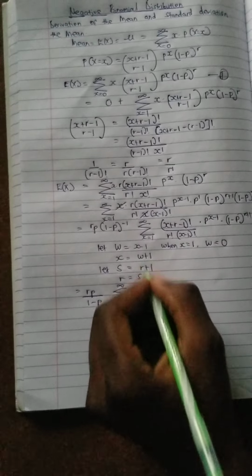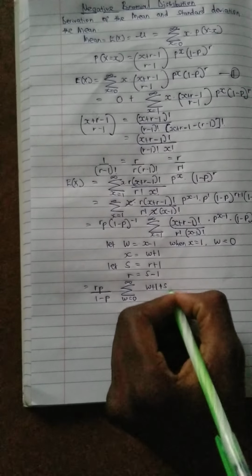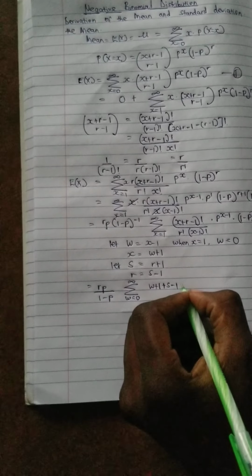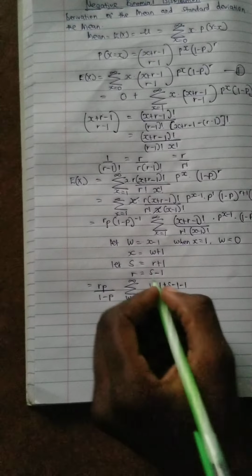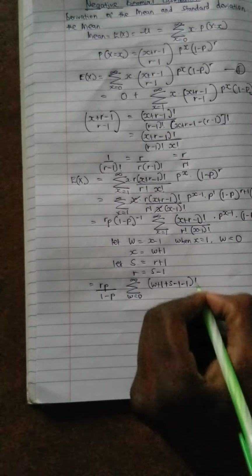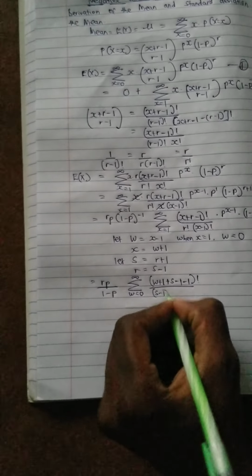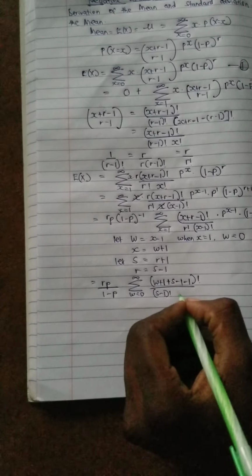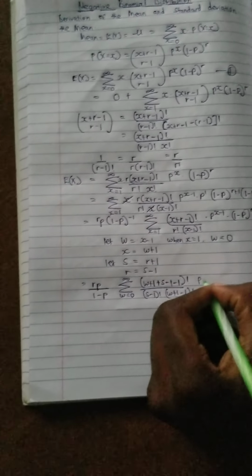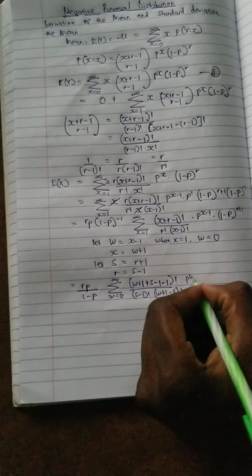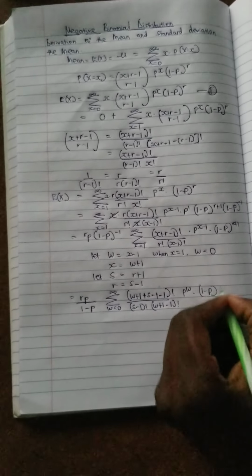We have x, which we said is w plus 1, so plus r, which is s minus 1, minus 1, all factorial, over r factorial, where r is the same as s minus 1, factorial. Then here we have (w plus 1 minus 1) factorial, times p^w, because this stands for that, and (1 minus p)^s.